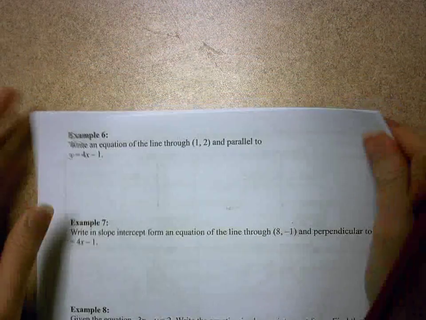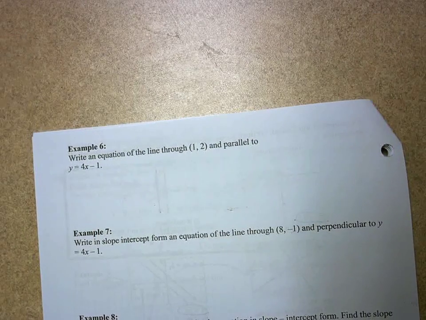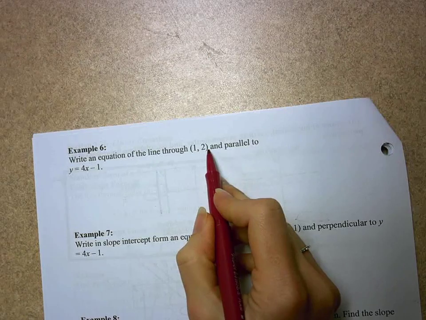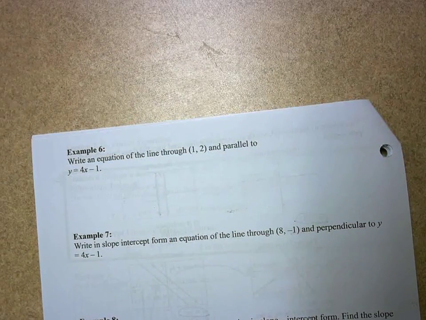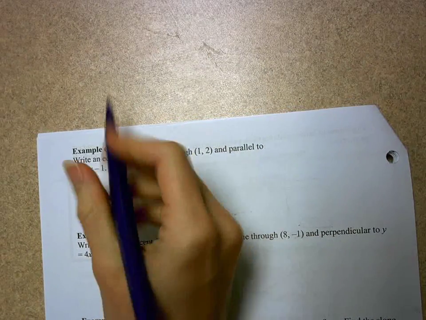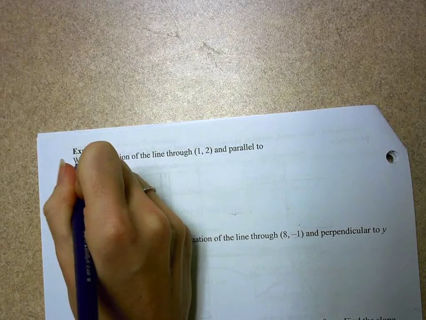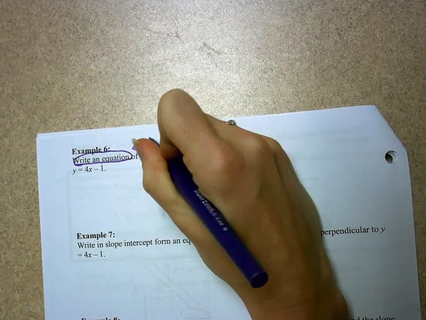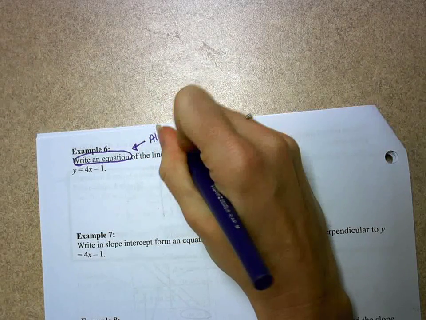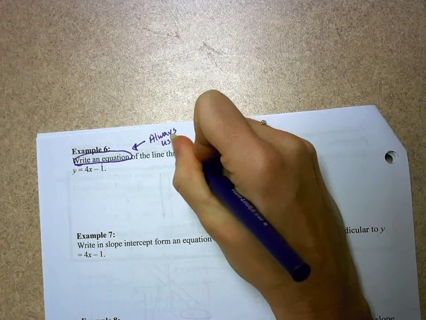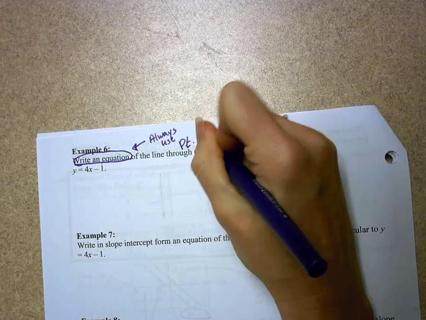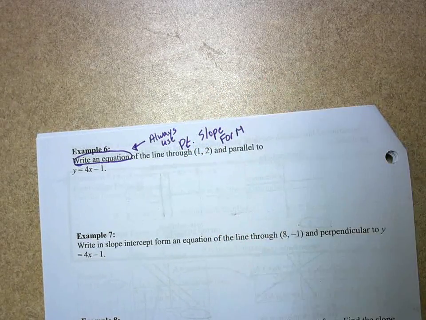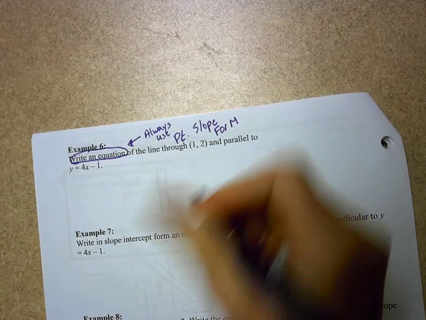3 more examples. Now is where it starts to get tricky. It says write the equation of the line through 1, 2 and parallel to this line. Okay, when they don't tell you what type of equation to write, but they say write an equation, always use point-slope form. Why do I say that? It's the easiest.